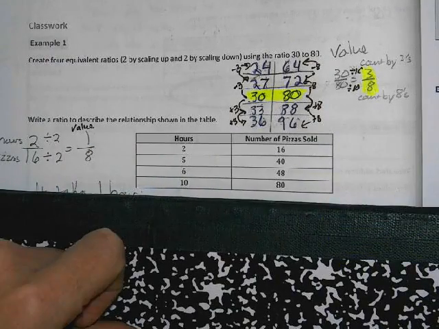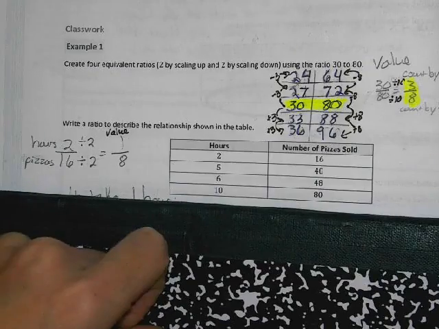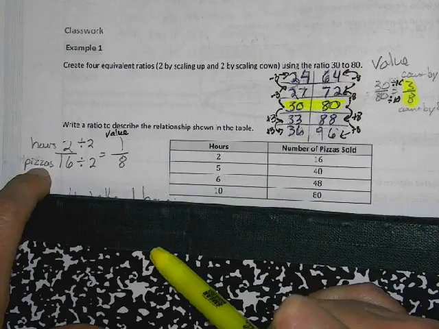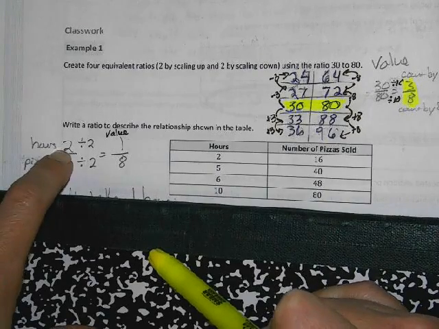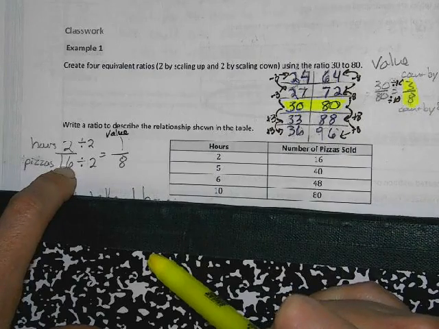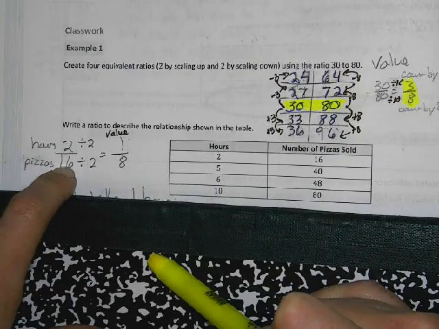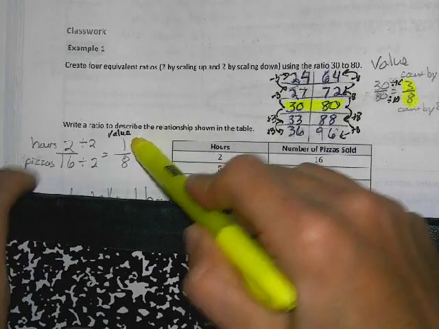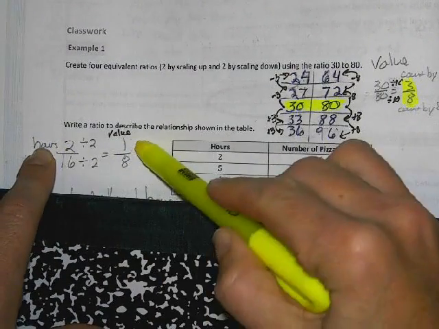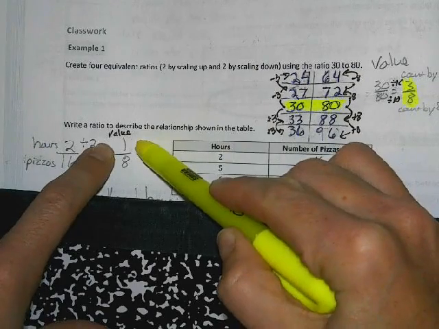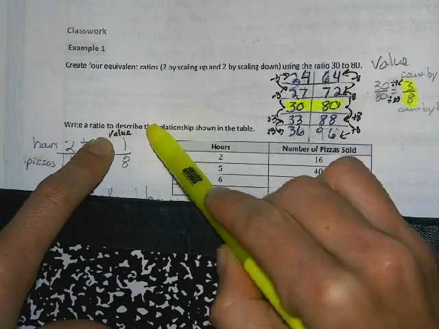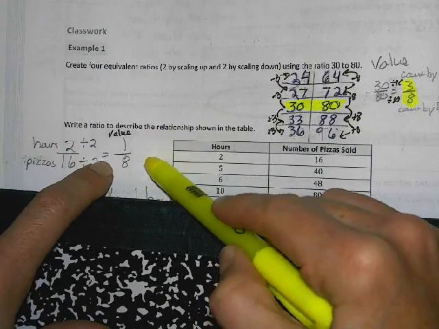So I took 2/16, 2 over 16. I went ahead and labeled the top hours and the bottom pizzas, so I understood that this was 2 hours over 16 pizzas. The greatest common factor they share is 2. 2 divided by 2 gave me 1. 16 divided by 2 gave me 8. Now, the hours carries across. So this is actually 1 hour to 8 pizzas. So what this tells me is in 1 hour, they can sell 8 pizzas.